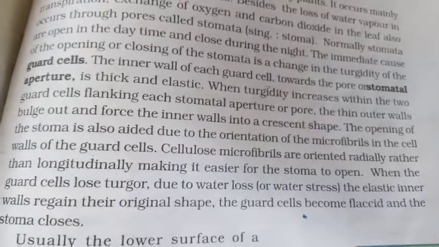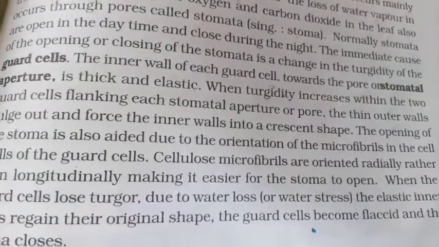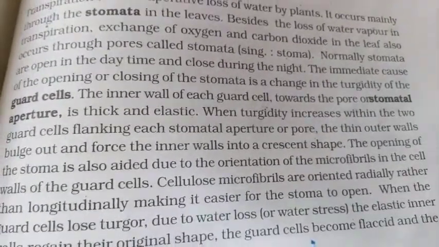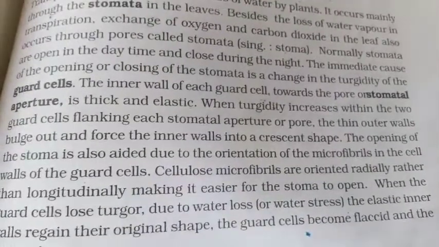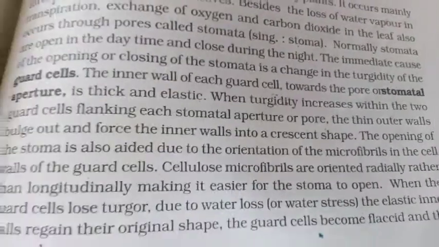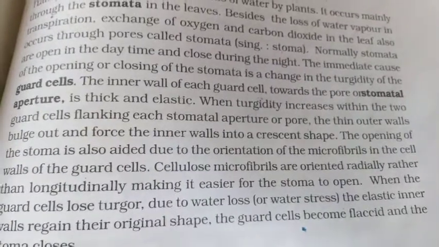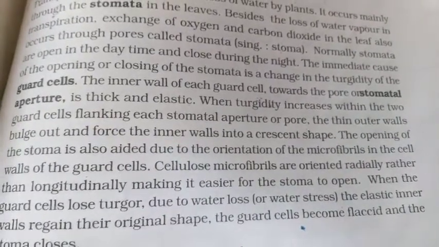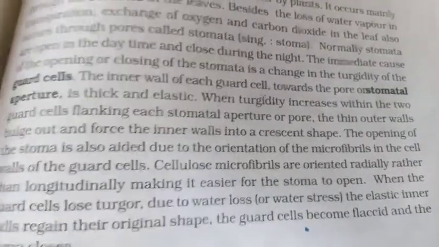two guard cells flanking each stomatal aperture or pore, the thin outer walls bulge out and force the inner walls into a crescent shape. The opening of the stomata is also aided due to the orientation of the microfibrils in the cell walls of the guard cells.